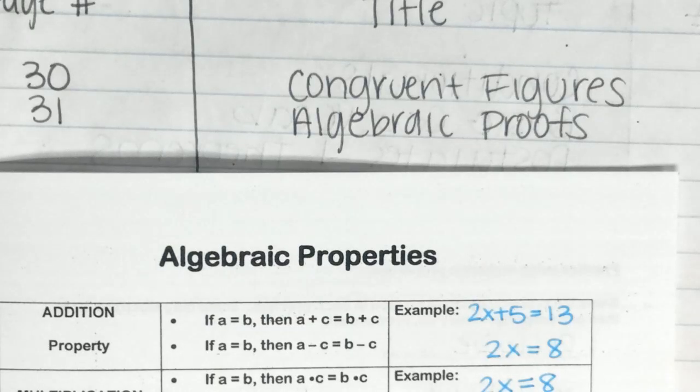Alright, I got some glue for y'all. I got 10, so come get one if you need a glue. Don't get blue on you. Who else needs a glue? Oh, be careful, don't get blue on you.